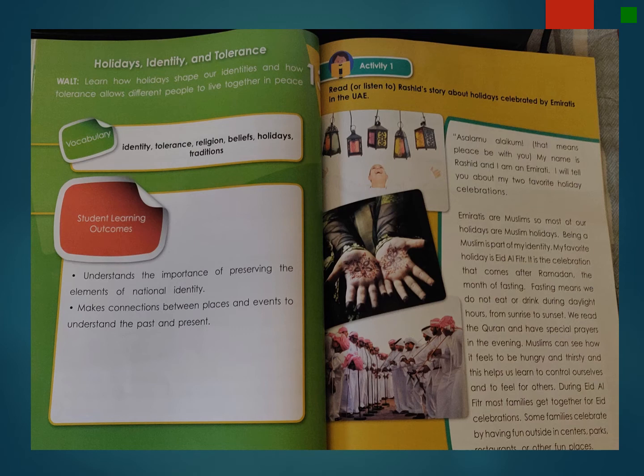Now we are in UAE and there are people coming from more than 200 countries. We learned that, right? But still, we are able to live together without fighting with them. We are friends with them and we are in peace with them. And why can we do that? Because of tolerance. Because we respect them and they do respect us. And there is tolerance, that we tolerate each other. So there is peace in the country, even though there are people coming from 200 or more countries. Okay, so keywords are identity, tolerance, religion, beliefs, holidays, traditions.